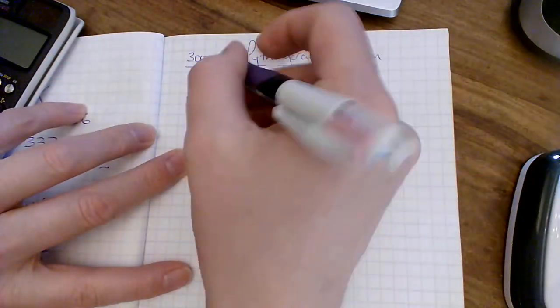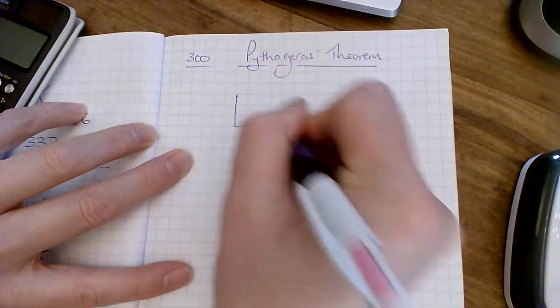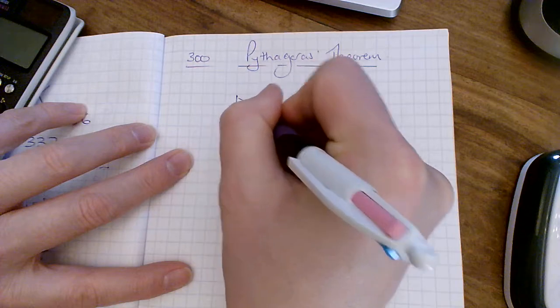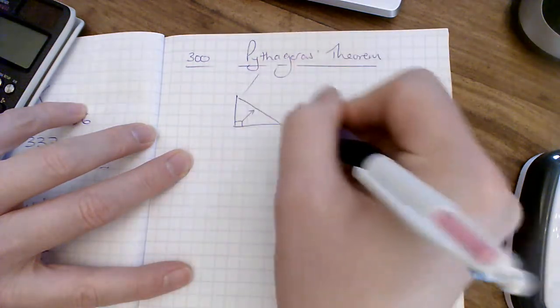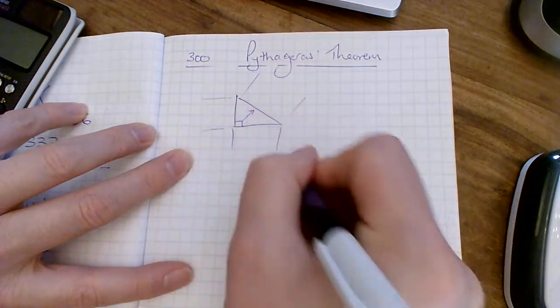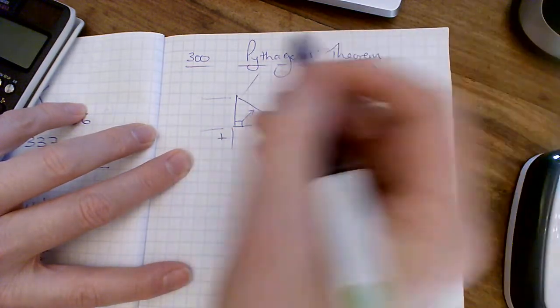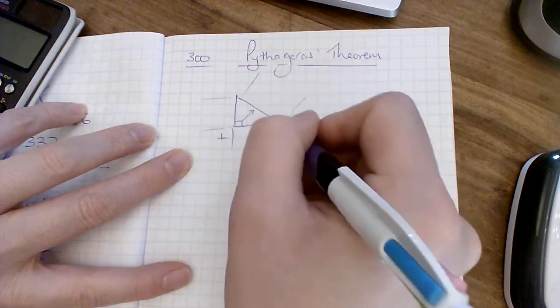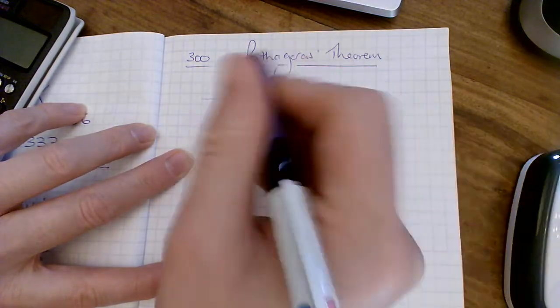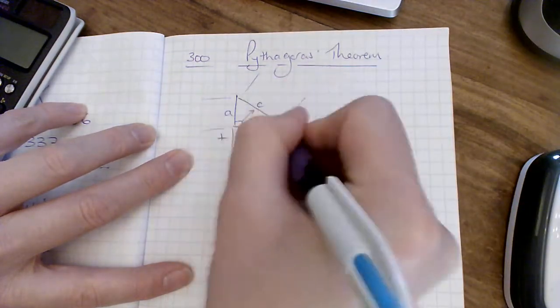Okay, so Pythagoras' theorem. Pythagoras basically says that if you have a right angled triangle, then the long side, if you put squares on the sides, then the area of this square is going to be the area of these two just added together. Now, we normally call these letters, so we normally say this is going to be C. We can call this one A and B, so C is always the long side.